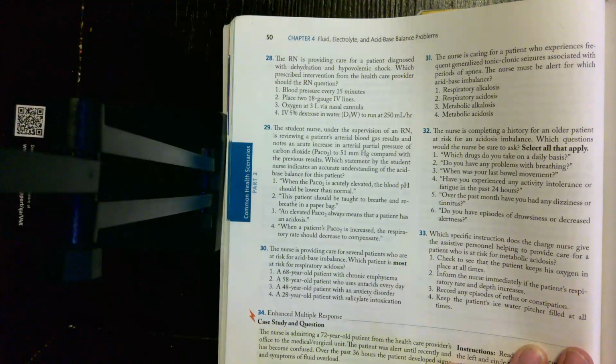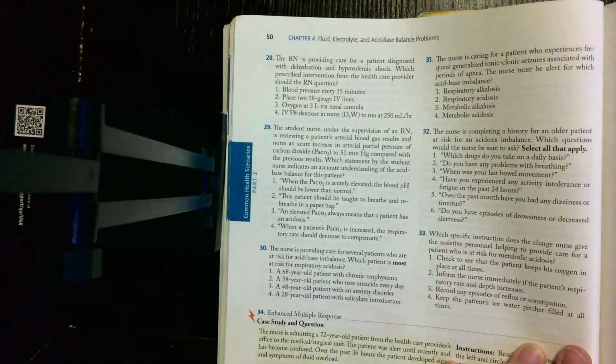Okay, 32. The nurse is completing a history for an older patient at risk for an acidosis imbalance. Which questions would the nurse be sure to ask? Select all that apply. Number 1, which drugs do you take on a daily basis? Yeah, that's a great question to ask the patient. 2, do you have any problems with breathing? Yep, absolutely a great question. 3, when was your last bowel movement? Not really so much. You don't have to worry about that.